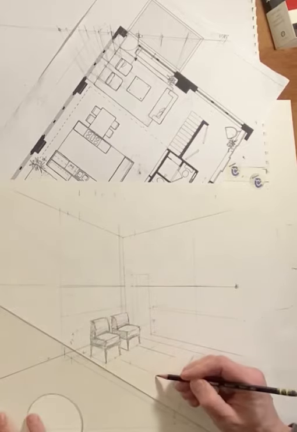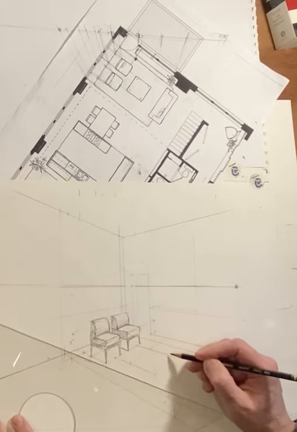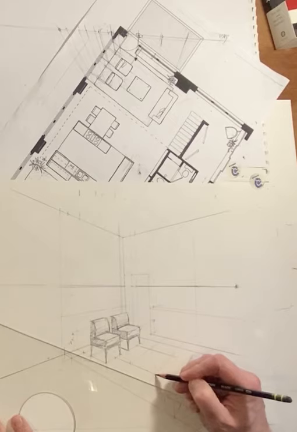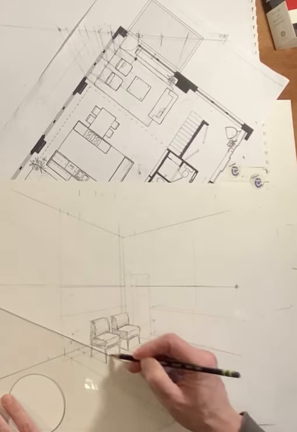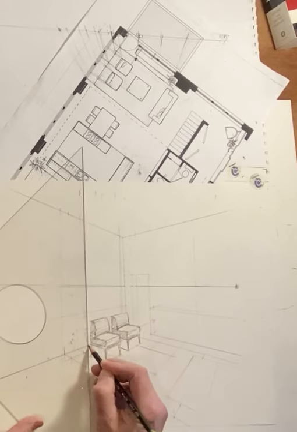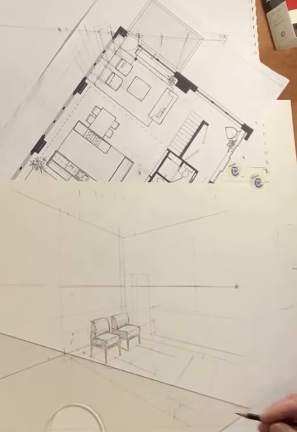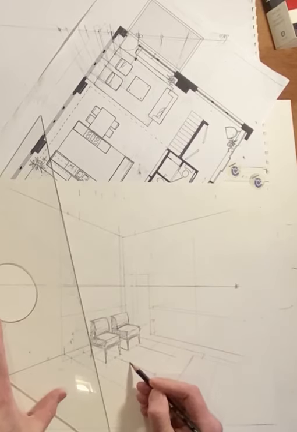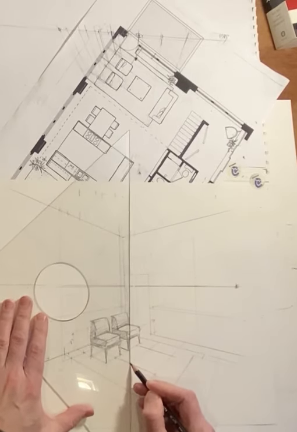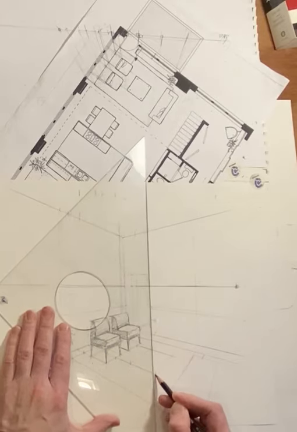Good, and then the coffee table, extend this here, back to the wall, up. I can leave it also, maybe I'll go a little bit lower than 18. Maybe I'll go like 14 or something like that.